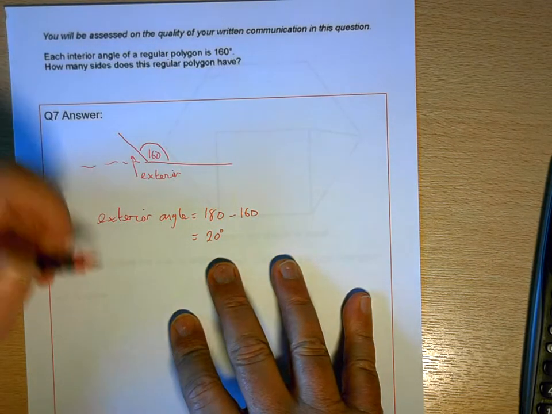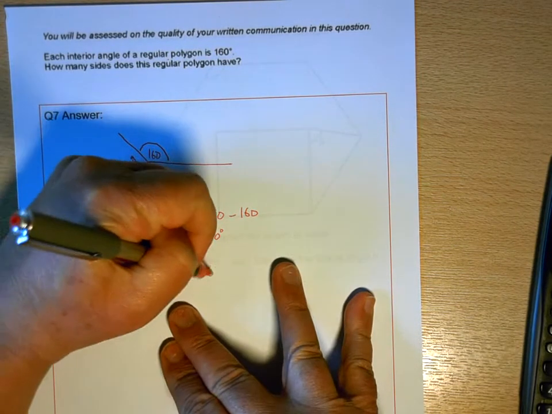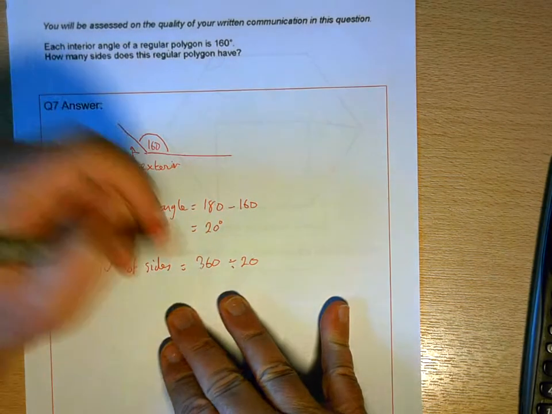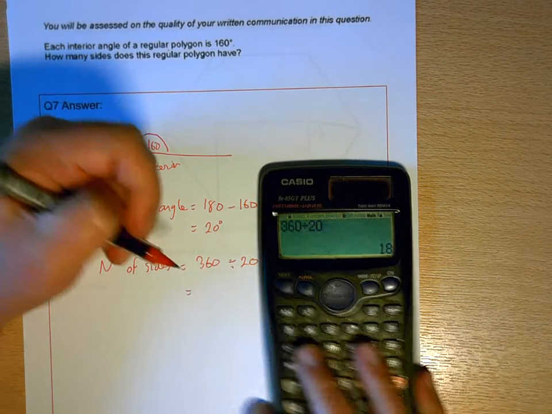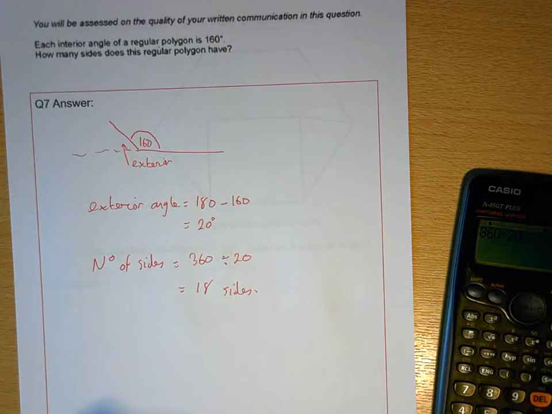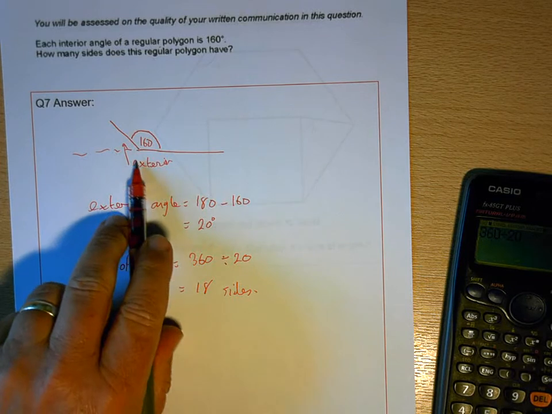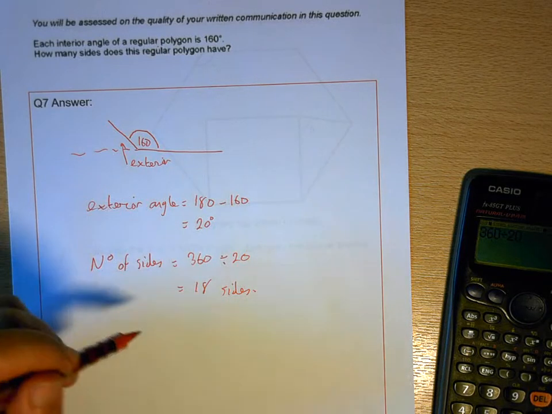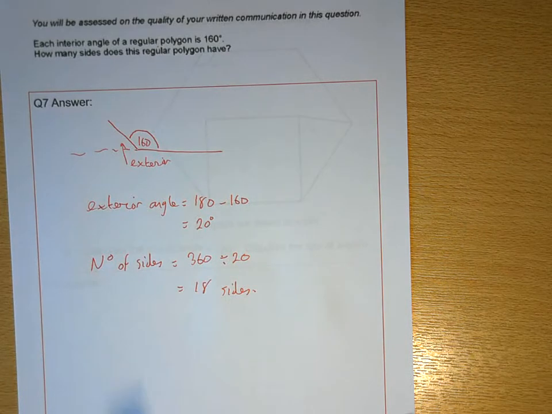The number of sides I know would be 360 divided by the size of the exterior angle. So 360 divided by 20 equals 18 sides. And for the QWC, that's all you need to do, is make sure that you're explaining that the exterior and the interior add up to 180, and you can use that to find the exterior, and then you're using your relationship for the number of sides to that exterior angle.